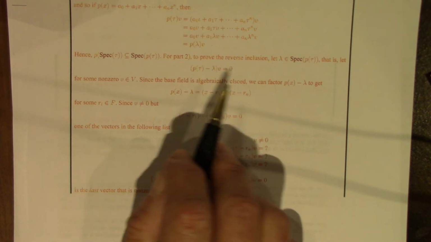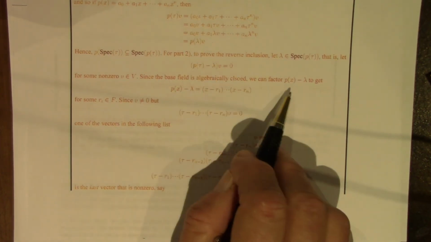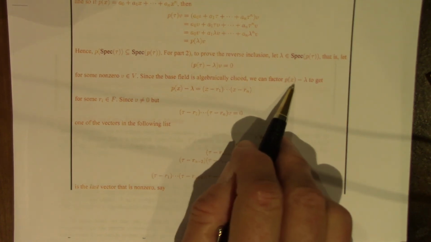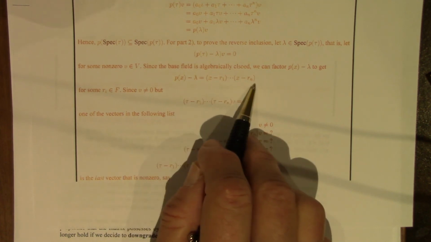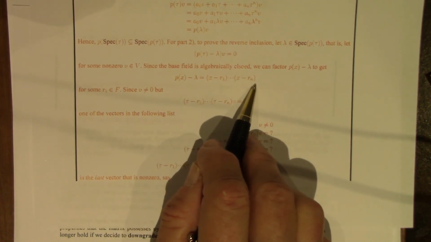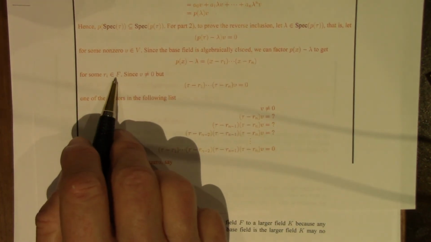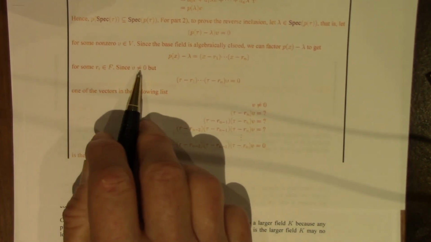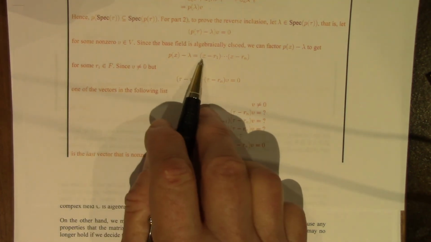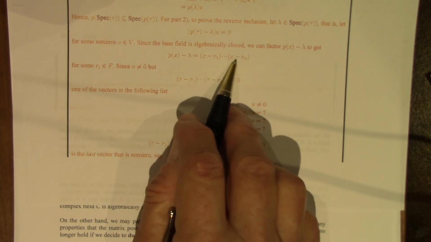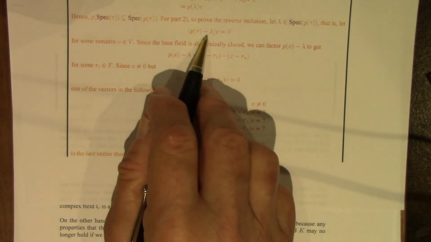Since the base field is algebraically closed, we can factor this polynomial, P of X minus lambda, as a product of linear factors. The R sub i's belong to the base field. Now, V is non-zero, but when we put tau in here for X and apply it to V, we get 0. That's this equation.